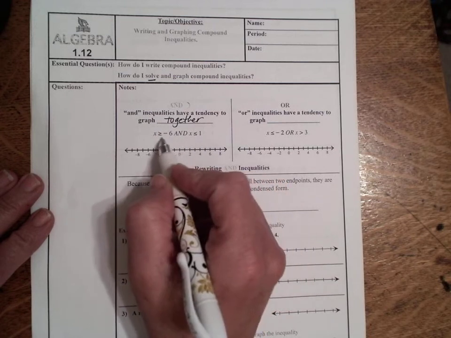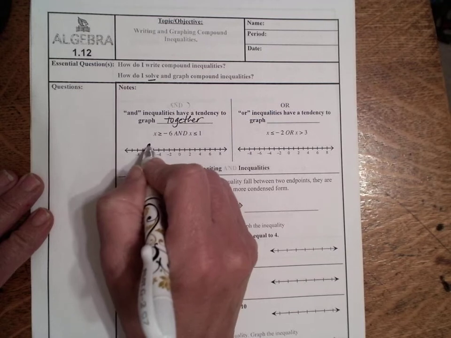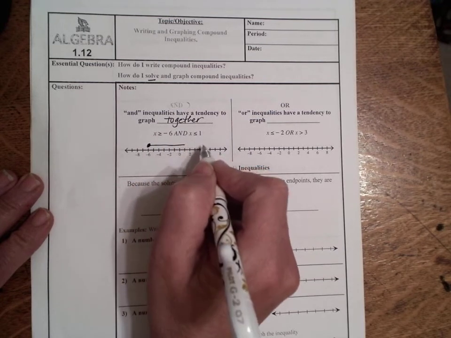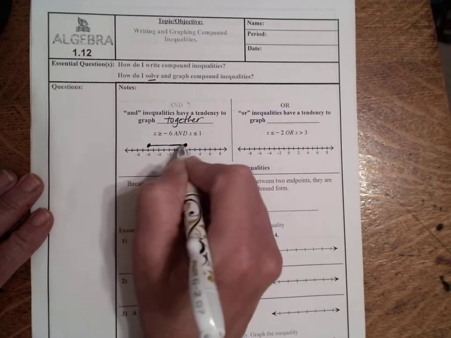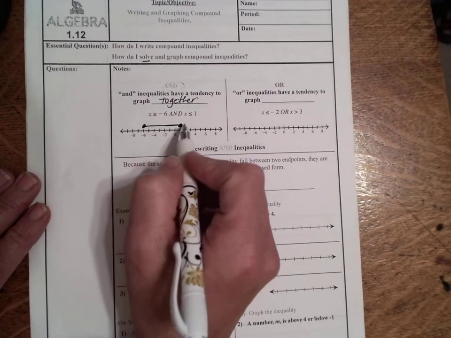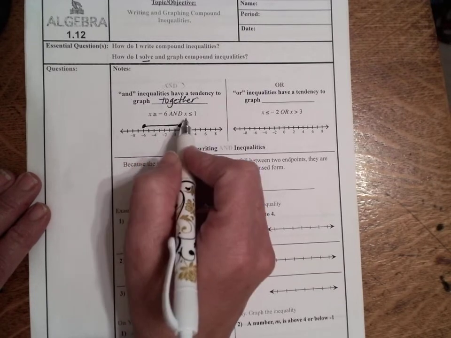Well, if x is greater than or equal to -6, that would be a closed circle, and it'd be going this way. And then it would say, and x is less than or equal to 1, and that would stop right there. What you're saying on an and statement is you're looking for all the numbers that are between -6 and 1, and that's it. So this is what we call a compound inequality.